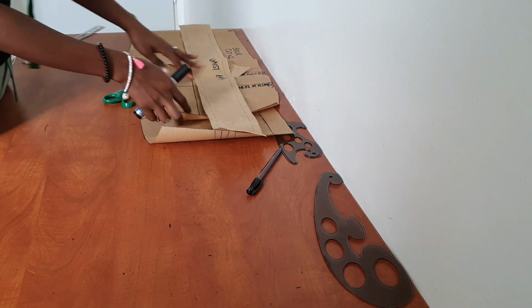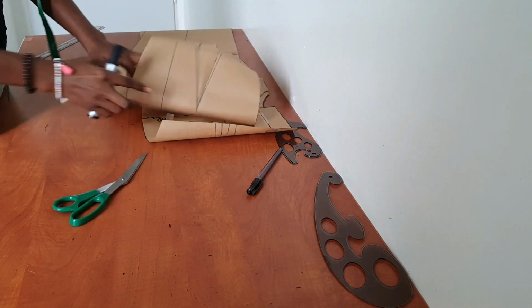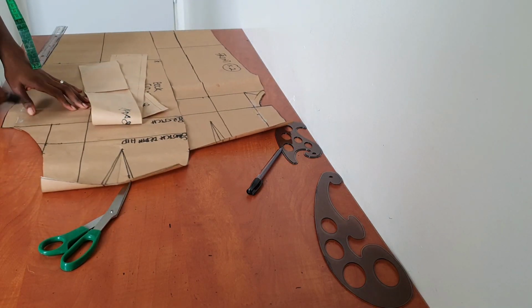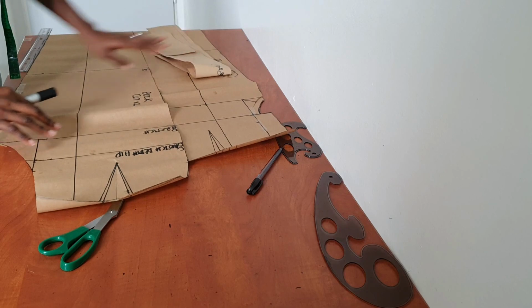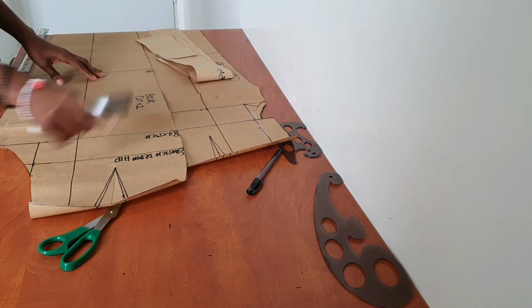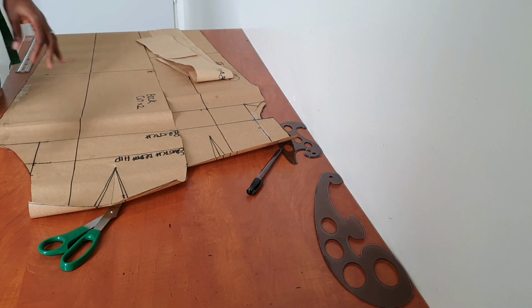But now I'm going to go ahead, draft all of this. I'm going to go ahead and add seam allowance to this on the separate pattern paper. So I'm going to draft it just up to my knee point, and then add seam allowance and cut it on my calico material. Then we will test it out.